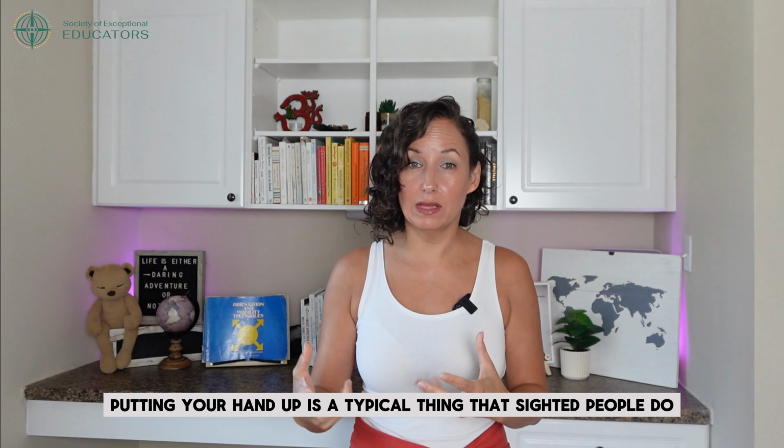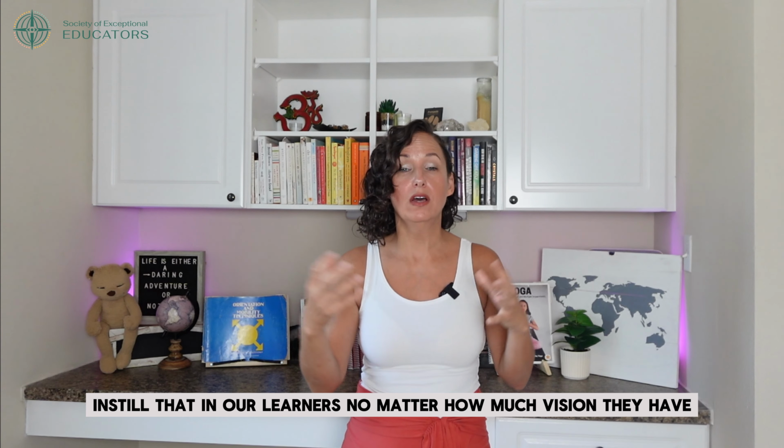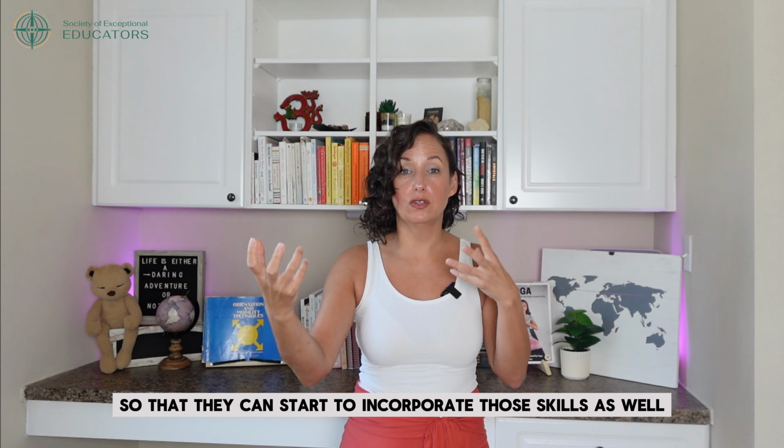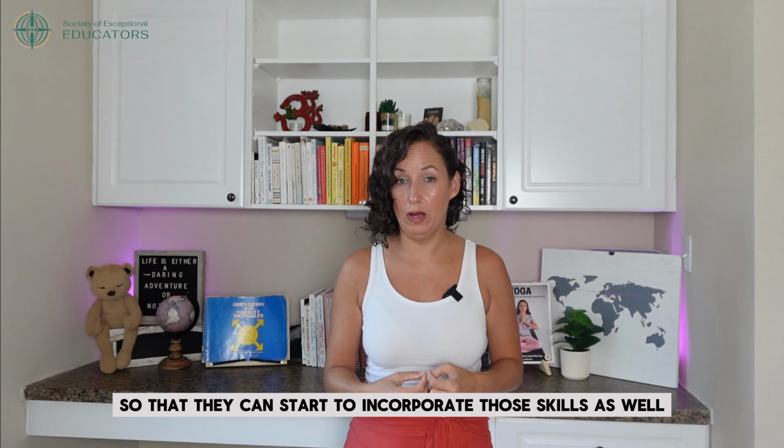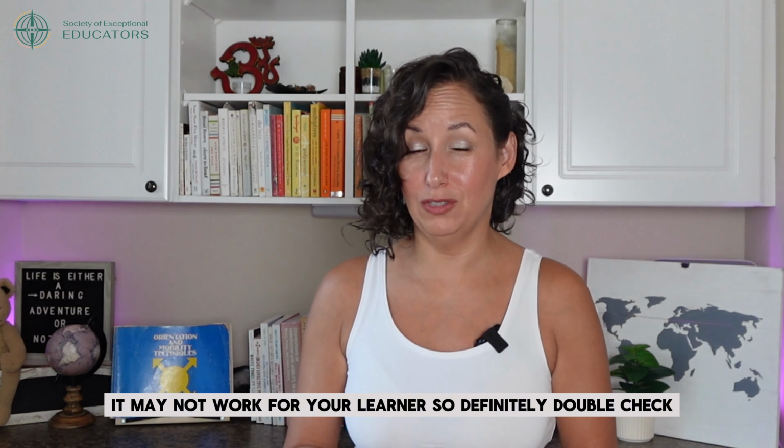Looking at a driver, putting your hand up is a typical thing that sighted people do, and we want to instill that in our learners no matter how much vision they have so that they can start to incorporate those skills as well. Is that mandatory? No. And it can be individualized. It may not work for your learner, so definitely double check.